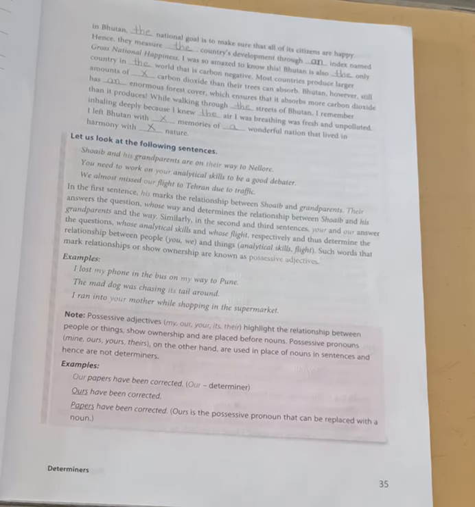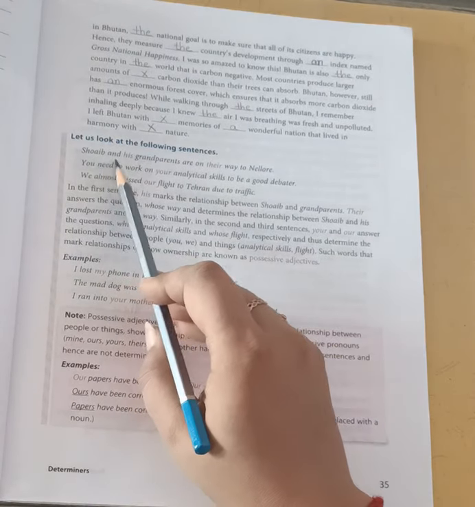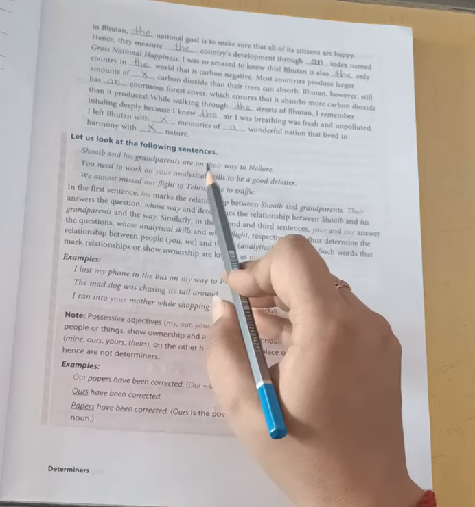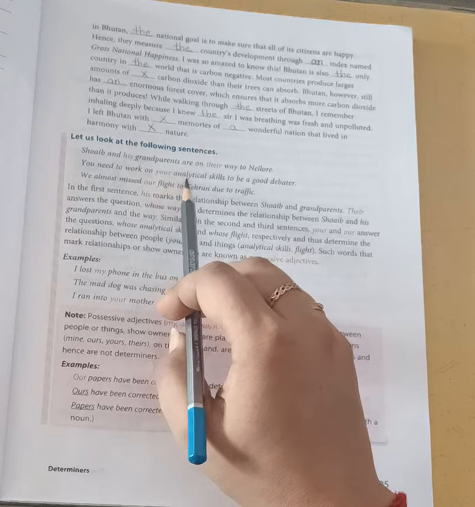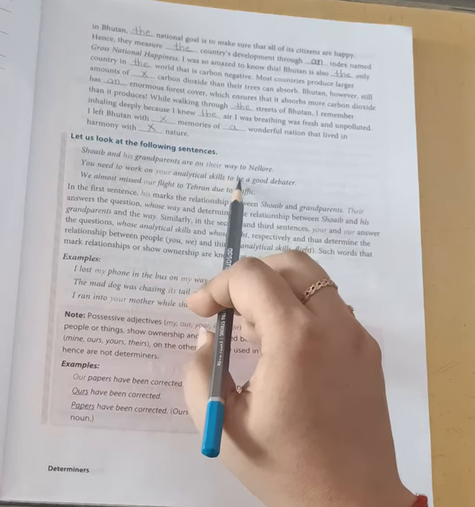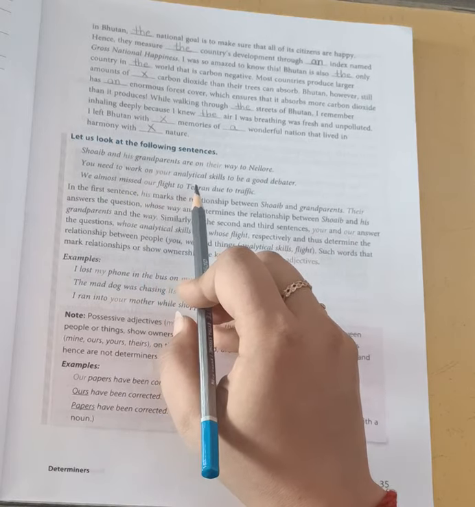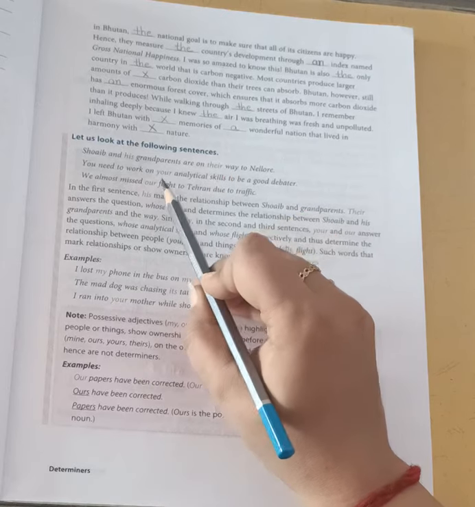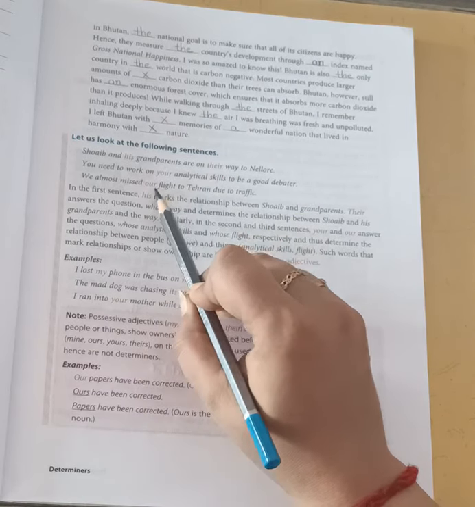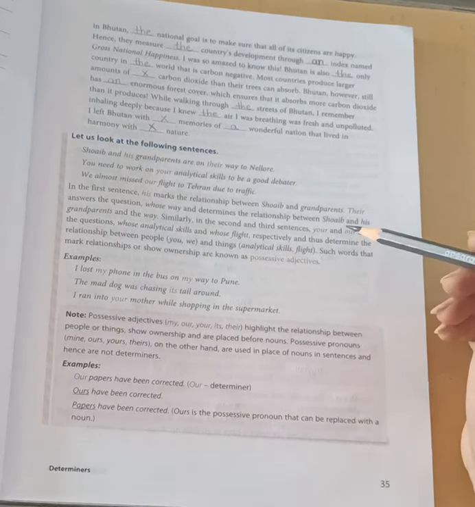Now let us look at the following sentences. Shoaib and his grandparents are on their way to Nellore. You need to work on your analytical skills to be a good debater. We almost missed our flight to Tehran due to traffic. His grandfather, their way, your analytical, our flight. All this shows the possession. So these are the possessive adjectives.